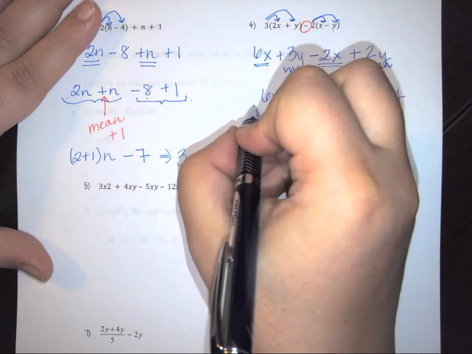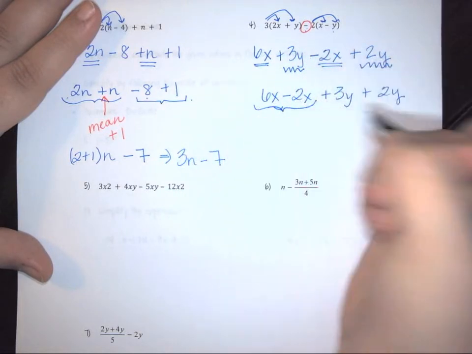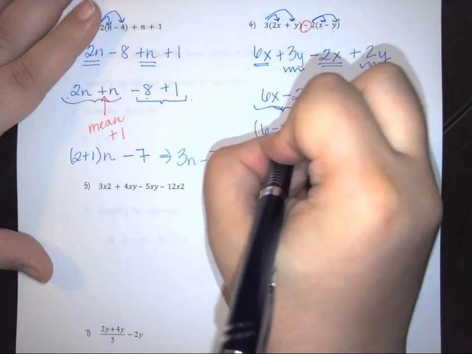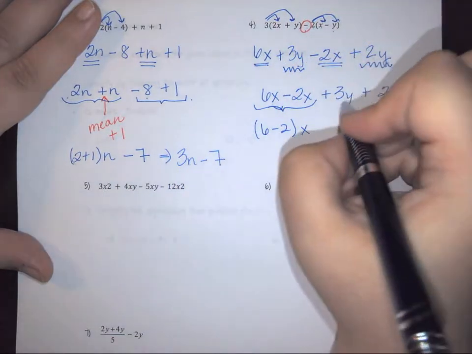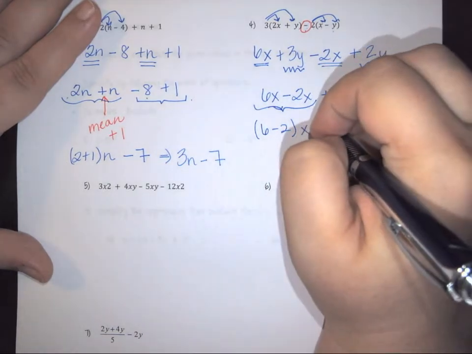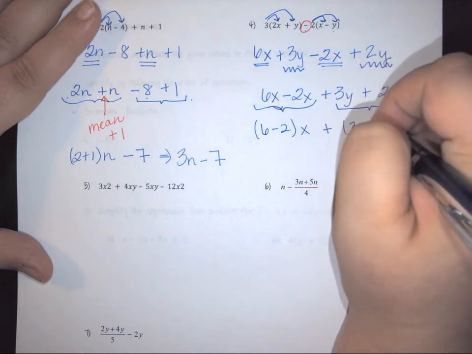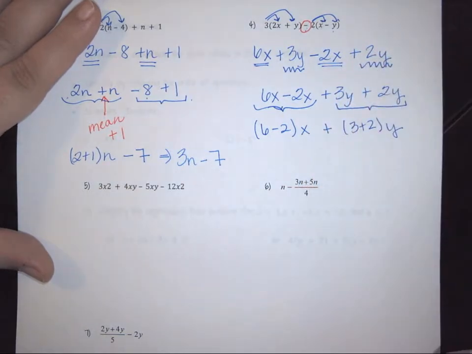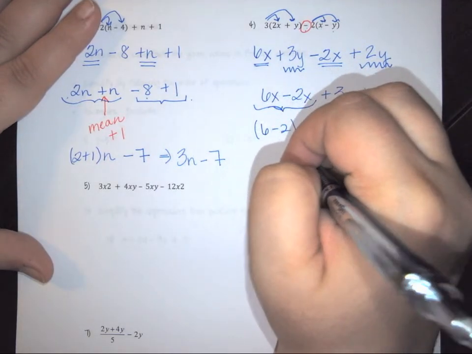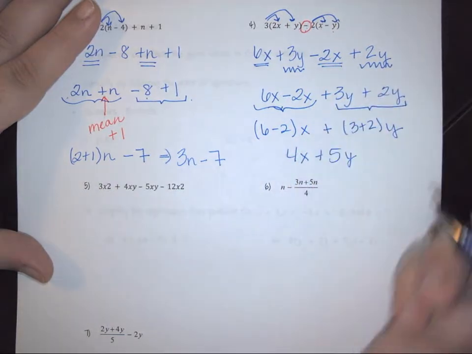Again, when I look at this term right here, I actually have 6 minus 2 with my x along for the ride, and then I need to combine this side. So this is going to be plus 3 plus 2 with a y along for the ride. 6 minus 2 is a 4x. 3 plus 2 means plus 5y.